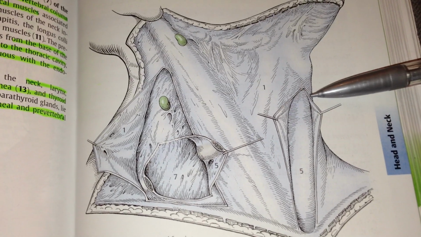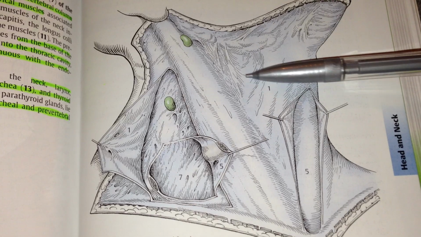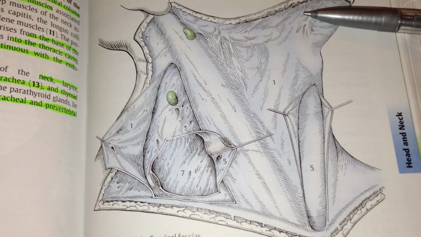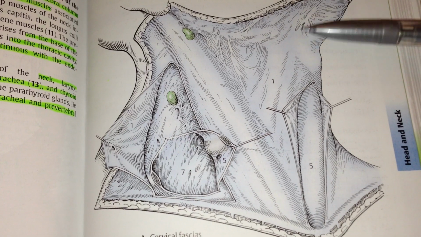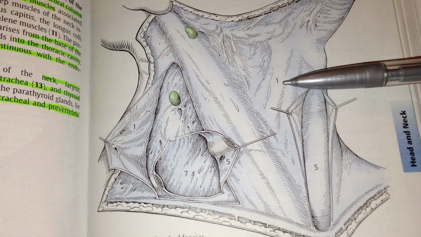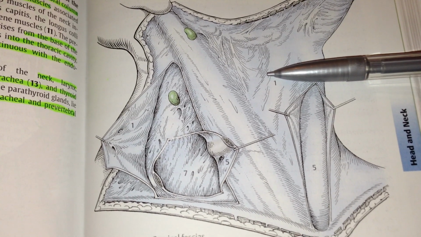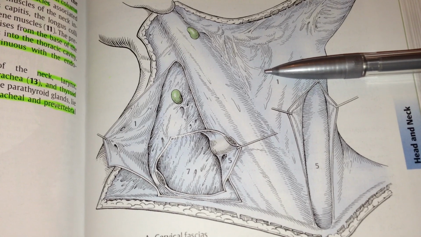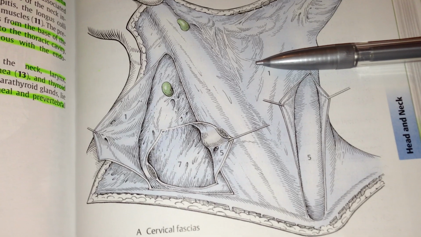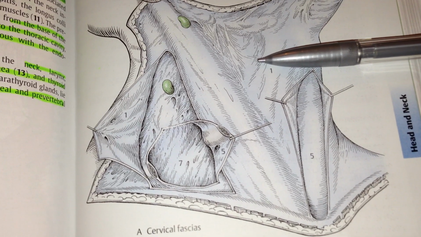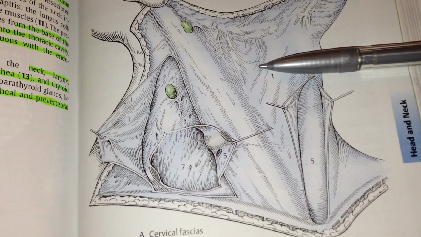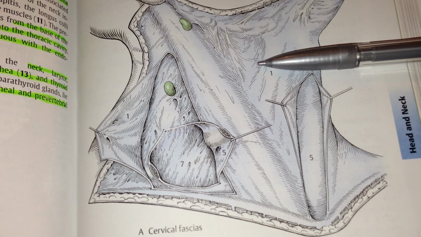Now, the superficial cervical fascia above the hyoid bone is going to fuse with the second layer, which is known as the pretracheal fascia, or pretracheal cervical fascia. Okay, so once again, the first layer of the cervical fascia is going to be your superficial cervical fascia, or your investing layer of the cervical fascia, and then the second layer is going to be your pretracheal cervical fascia.